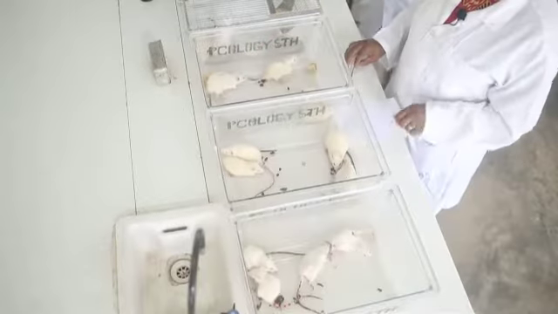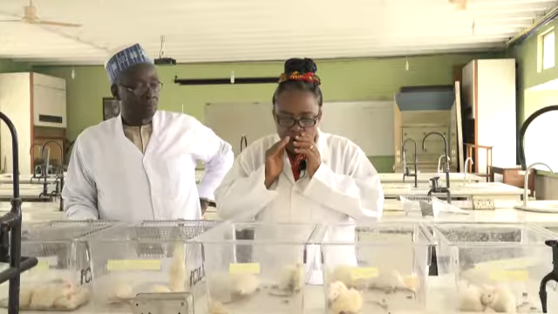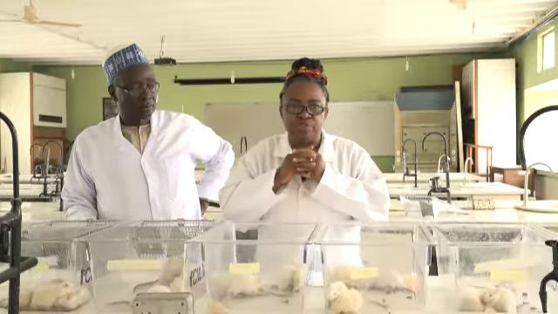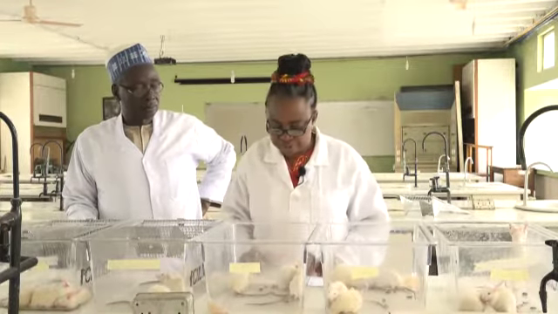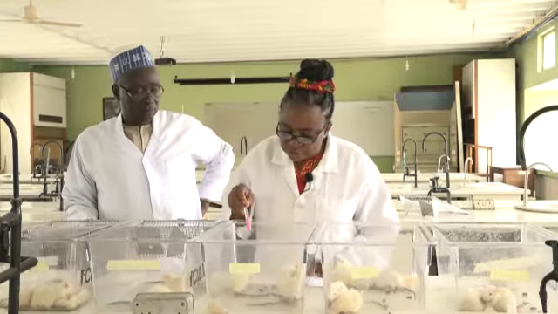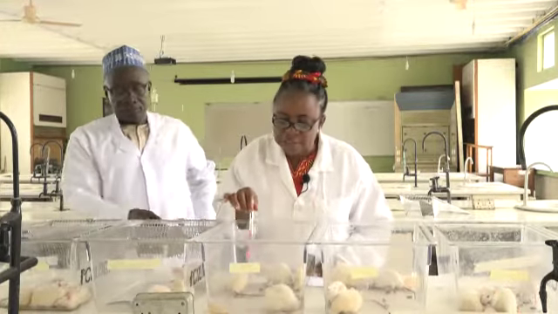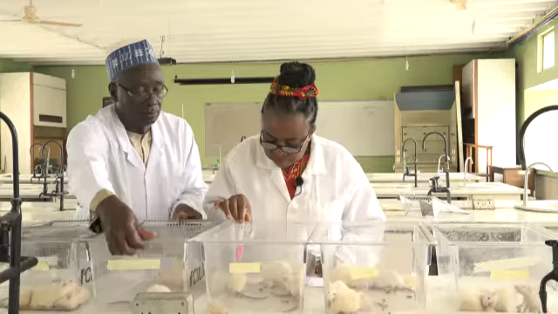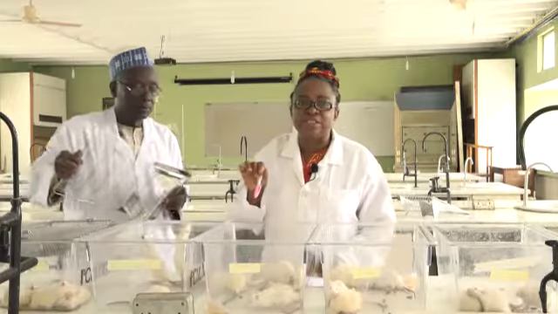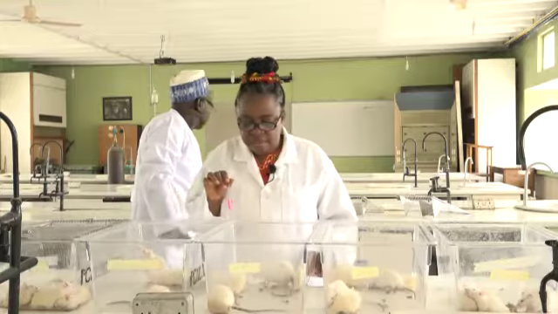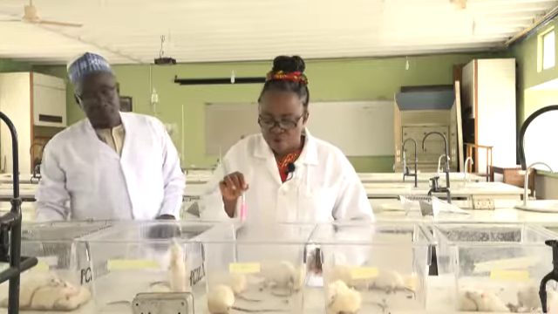When you see them seemingly scratching their nose or mouth area with their front paws, it's because they are having difficulty in breathing. You can see tremors. In fact, this particular rat is even shaking the cage. The tremors are central effects and eventually lead to convulsions.